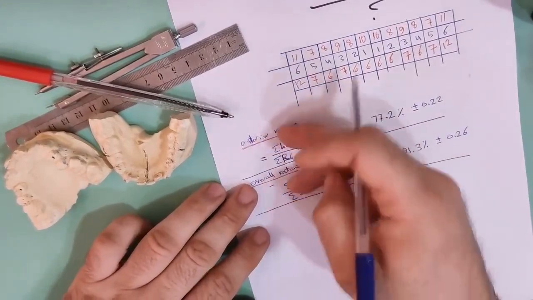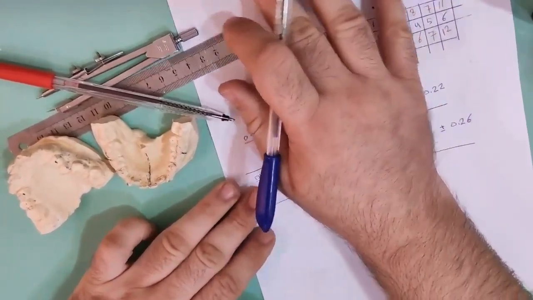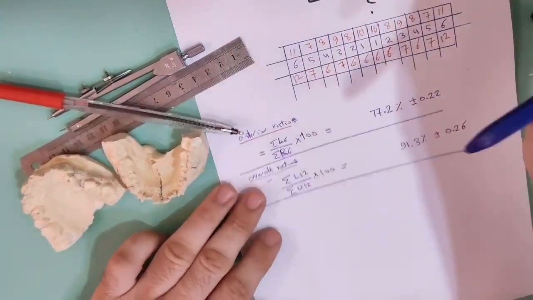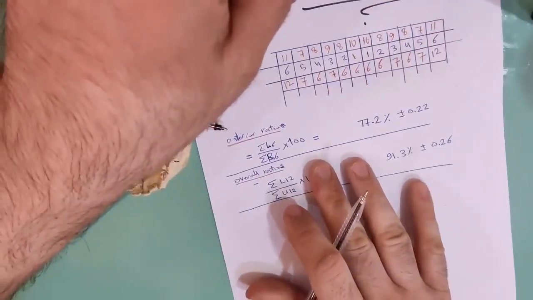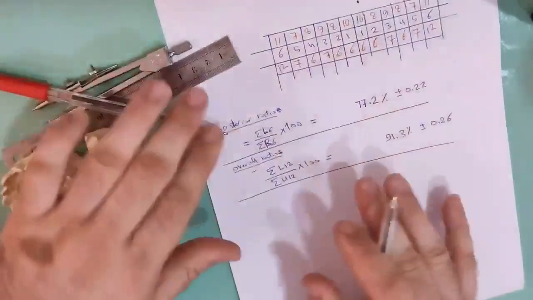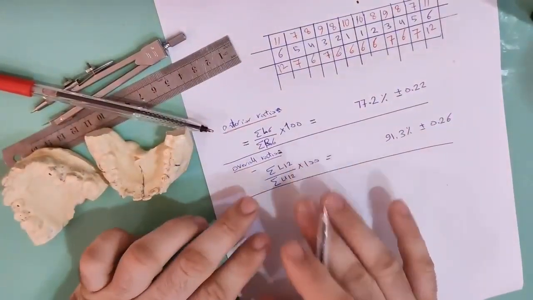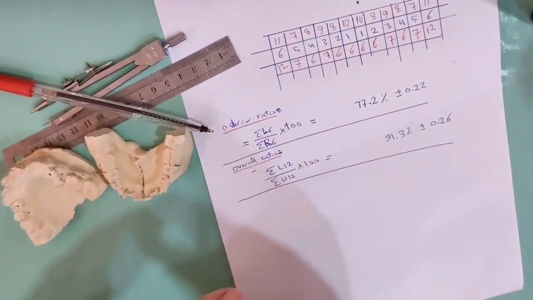For the two ratios, we have the same discussion.